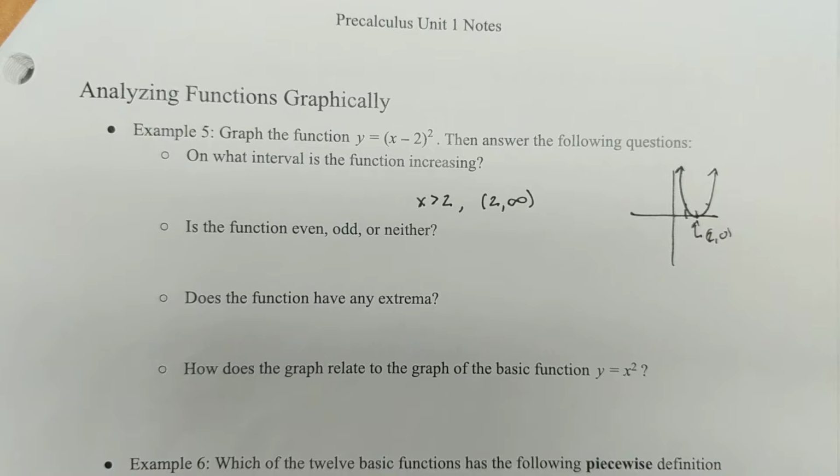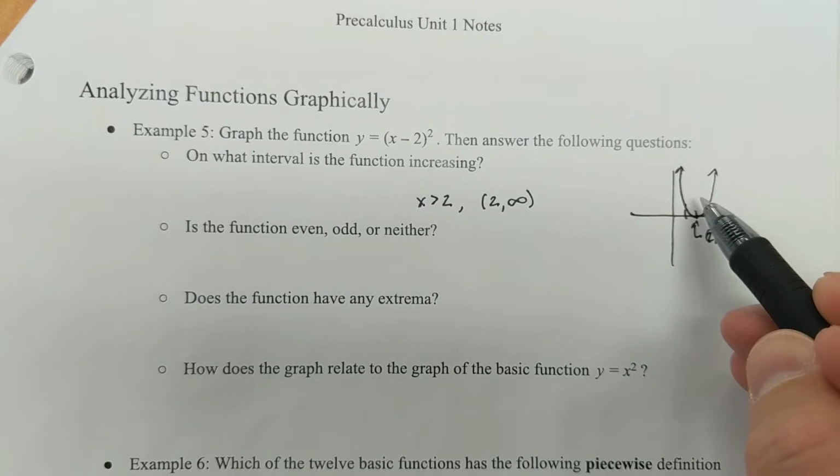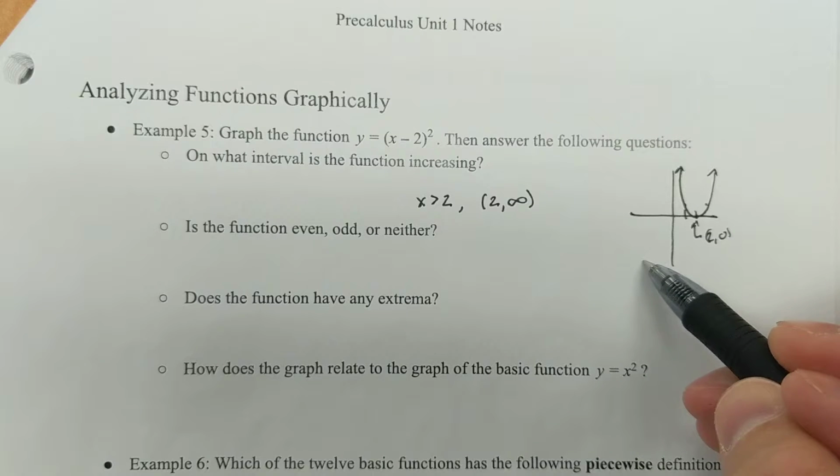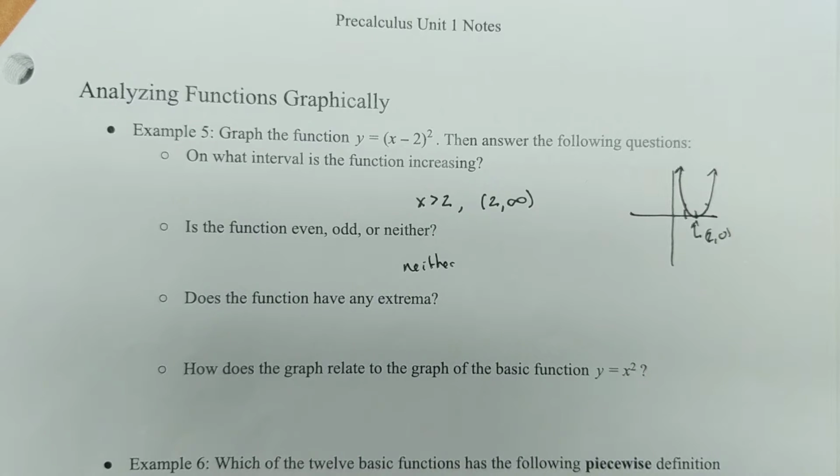Is the function even, odd, or neither? An even function is mirrored across the y-axis, so it's not even. An odd function is mirrored upper right to lower left. It's not that. So the only one left is neither.